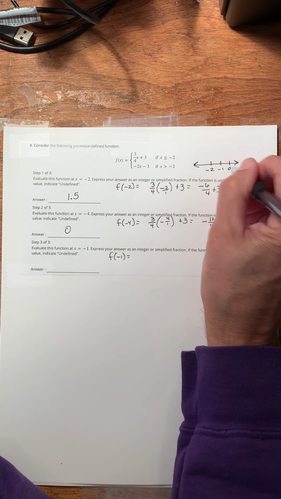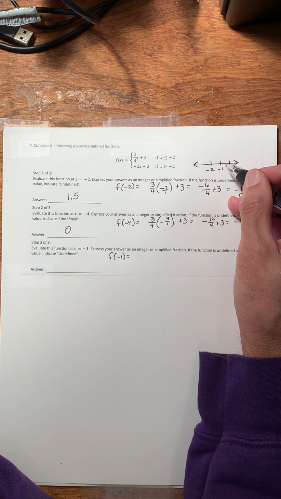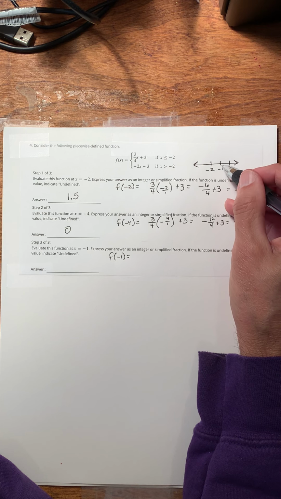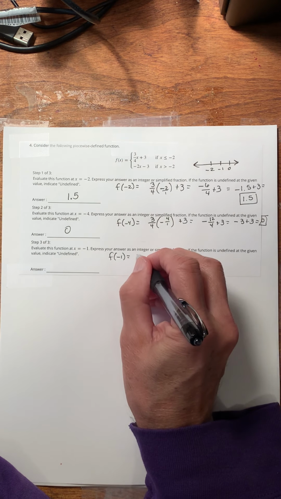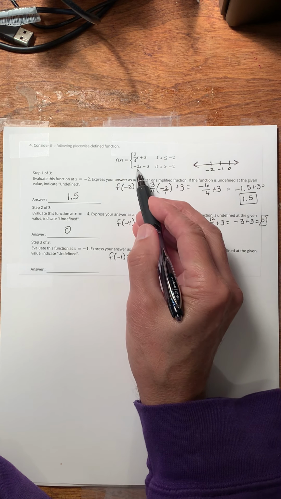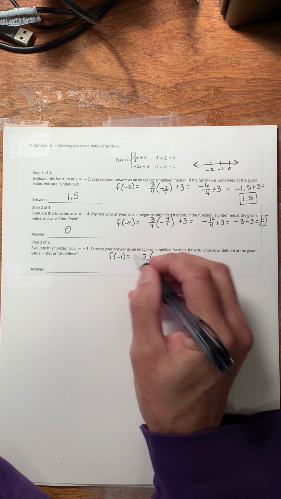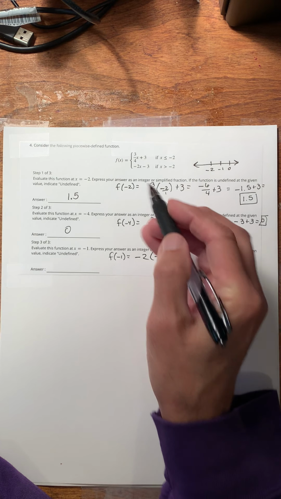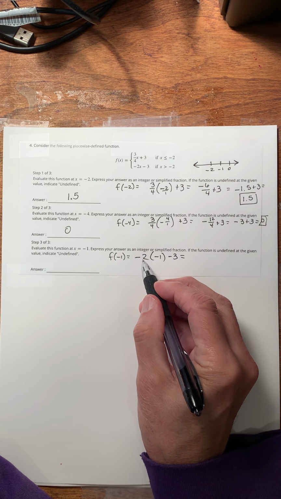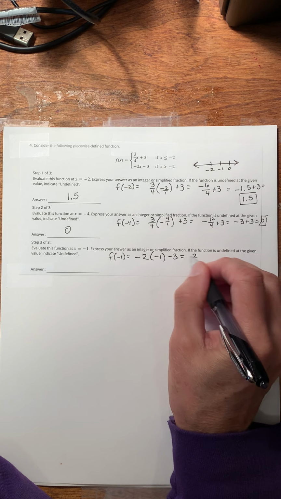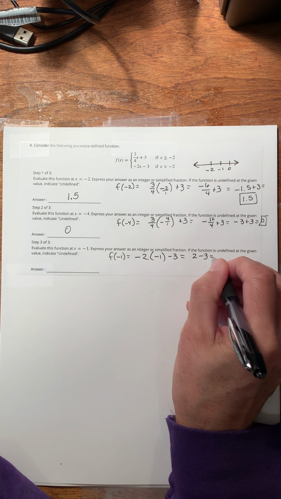Here's 0. Anything to the right of something is greater. So negative 1 is greater than negative 2. So I'm going to use this one right here, which says negative 2 times whatever my x is, which is negative 1, minus 3. Negative 2 times negative 1 is 2, minus 3, negative 1.